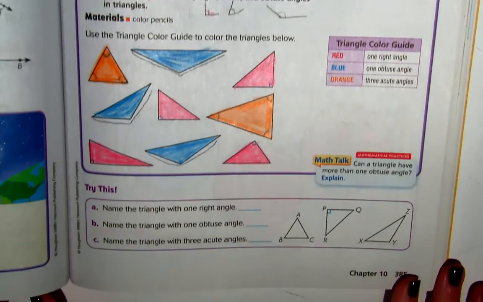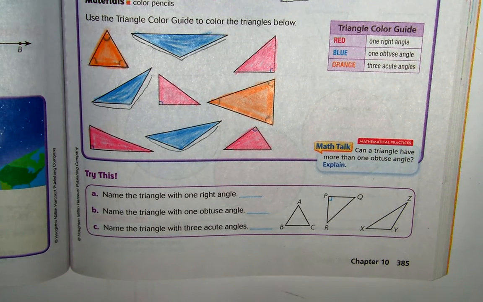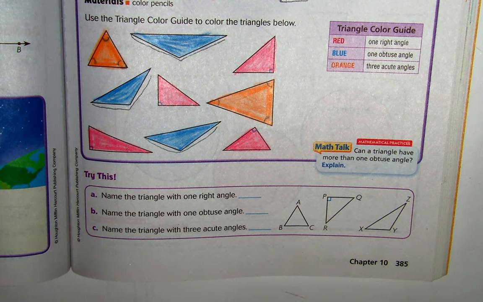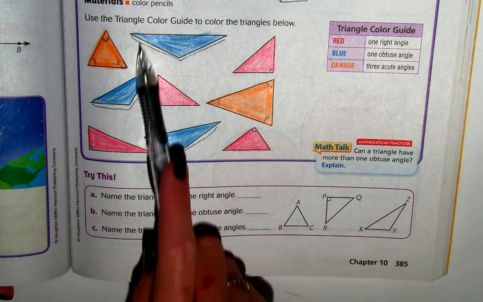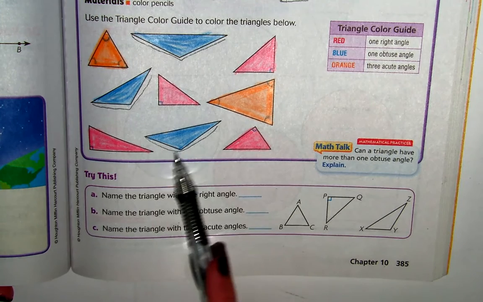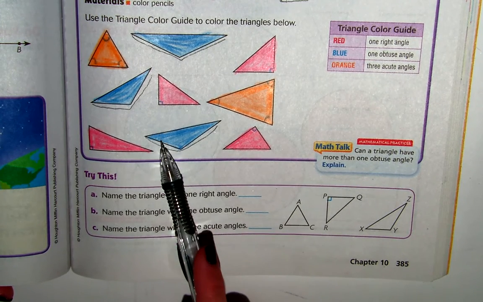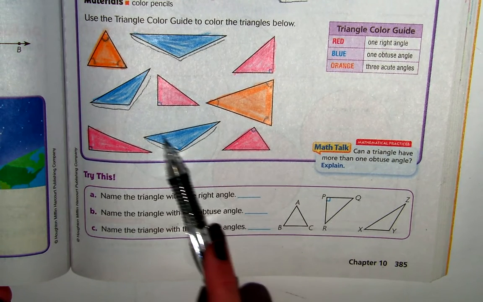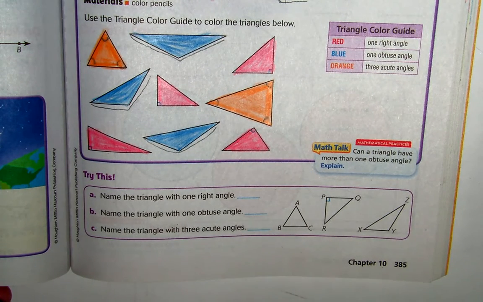Okay? Math talk. Can a triangle have more than one obtuse angle? Well, the answer to that is no. It is because if you use 3 line segments to make 2 obtuse angles, there's no way to join that line so that you can make a triangle. You have obtuse angles here, but at some point you're going to have an acute angle like right here and right here in order to connect this obtuse angle.